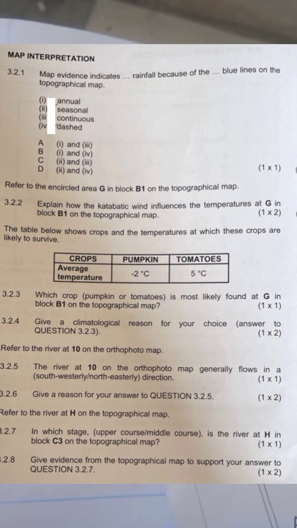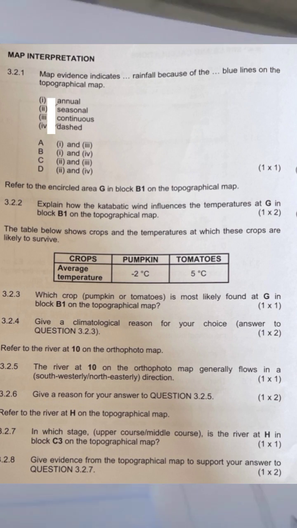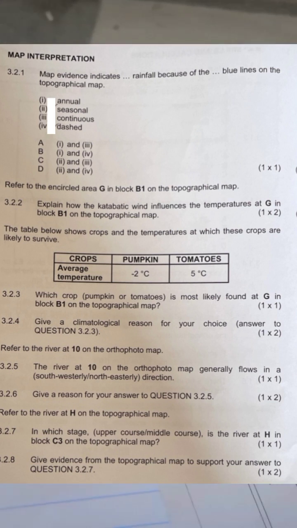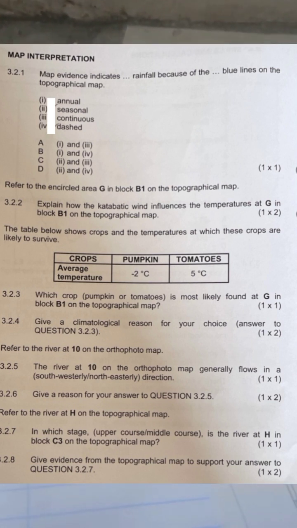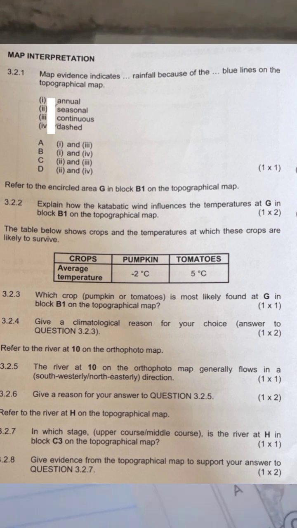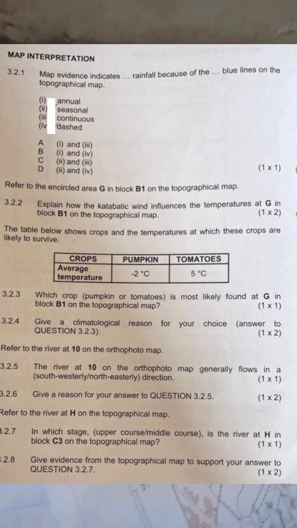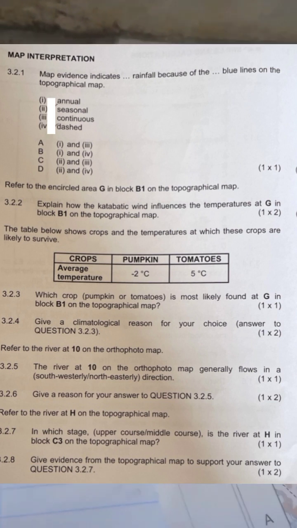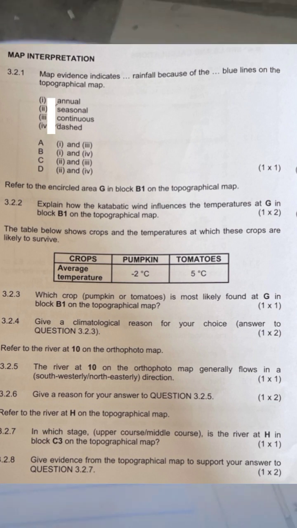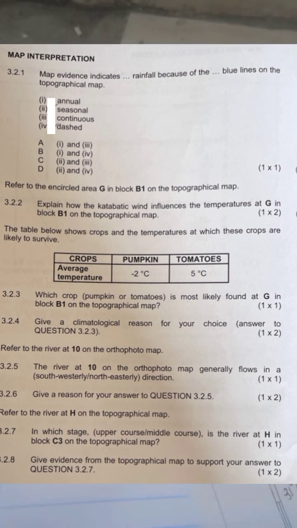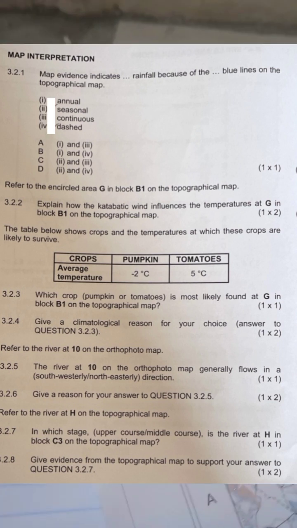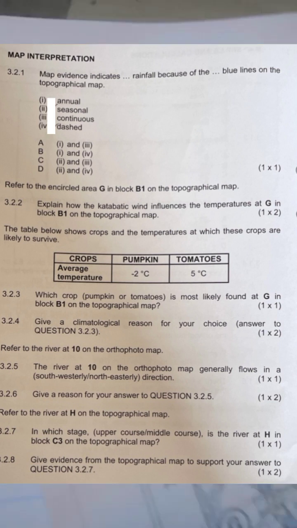So we have pumpkin that prefers an average temperature of -2 degrees Celsius, and then tomatoes that prefer 5 degrees Celsius. So pumpkin prefers colder temperatures, and tomatoes, of course, prefer comparatively warmer temperatures. So what's the question that they are giving us?